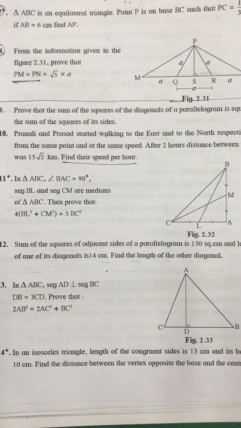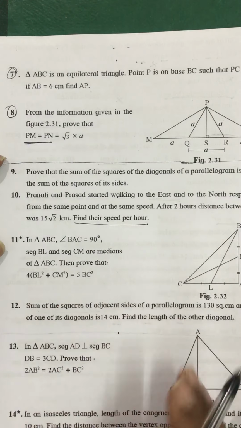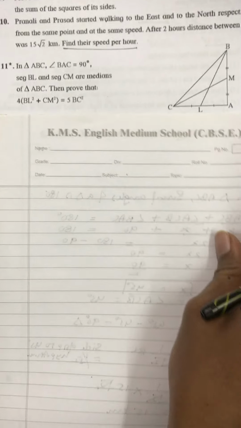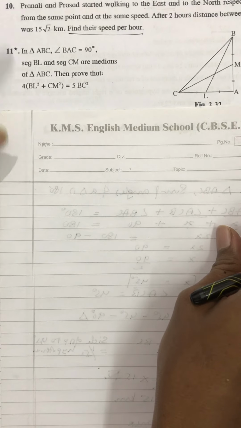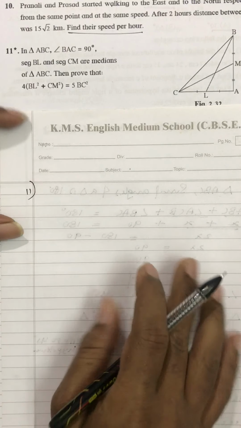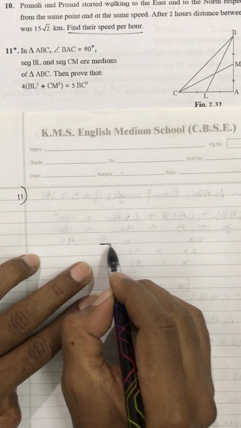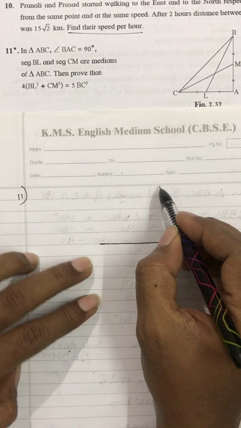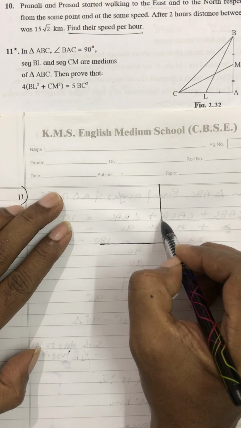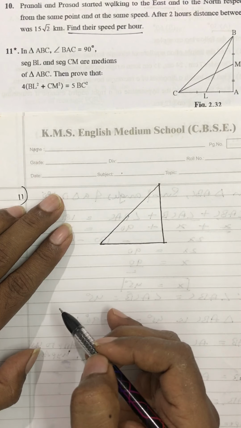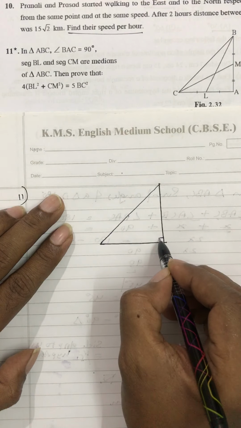Now we can go forward to question number 11. See, in question number 11, what they are asking us is that in triangle ABC, basically they have given this triangle ABC, angle BAC is equal to 90 degree.